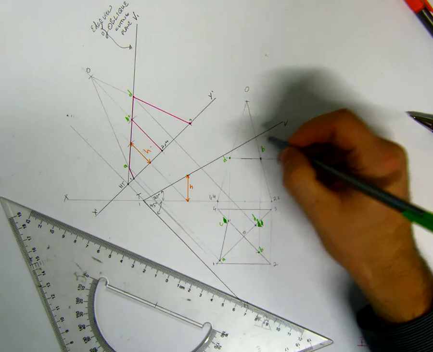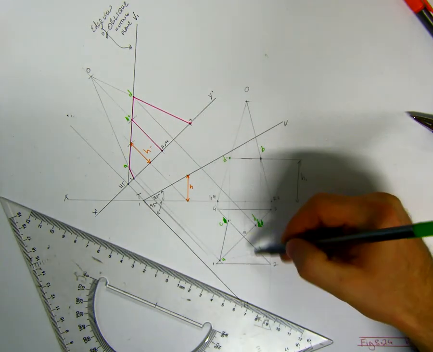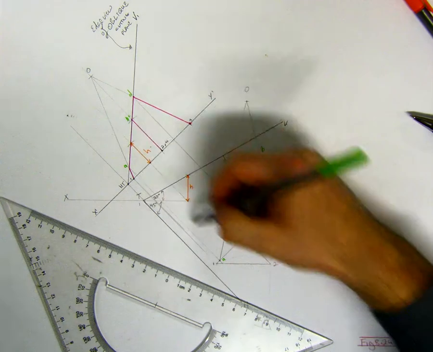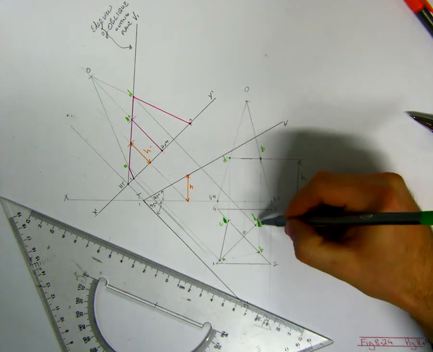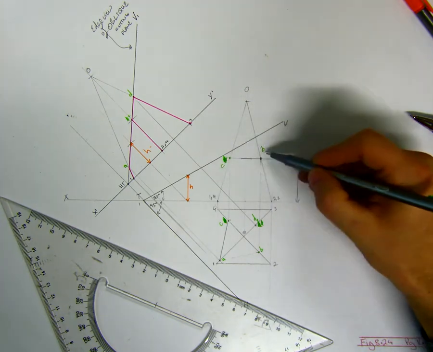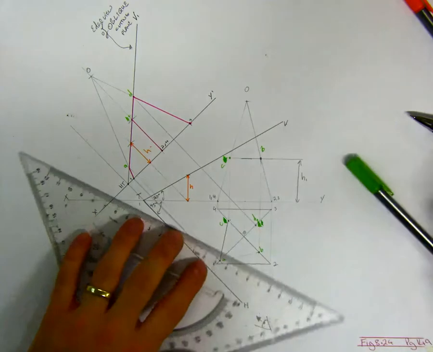B and C. But I'm mislabeling my own points there now. So that's A and that's D. Yeah, so that's C and that's B. Okay, yeah, that's right there now. Apologies. Let's just heavy in then.